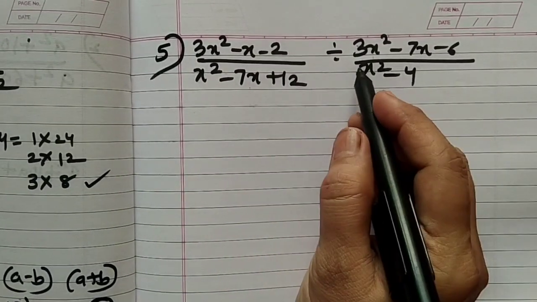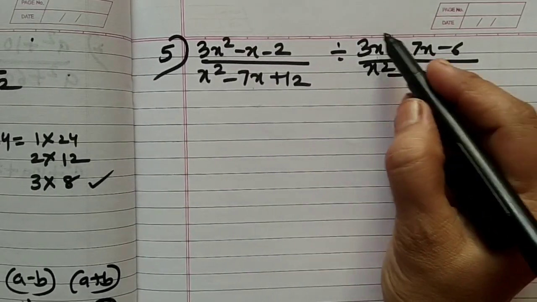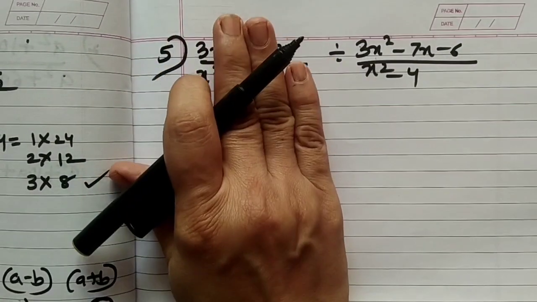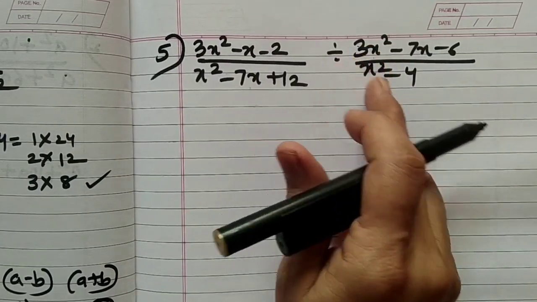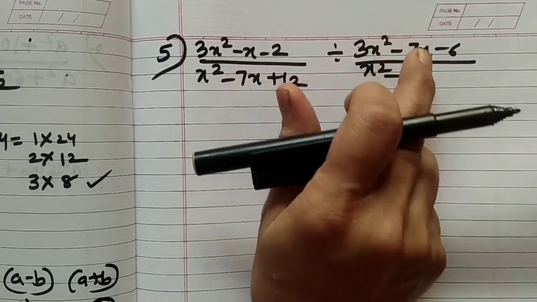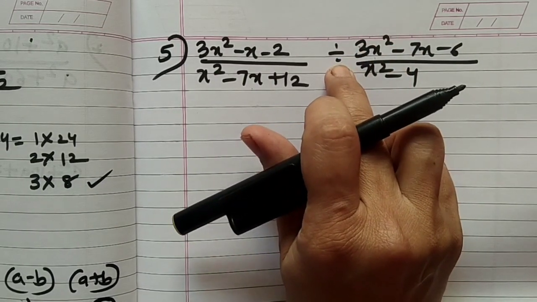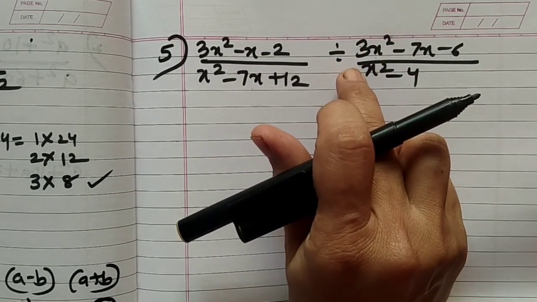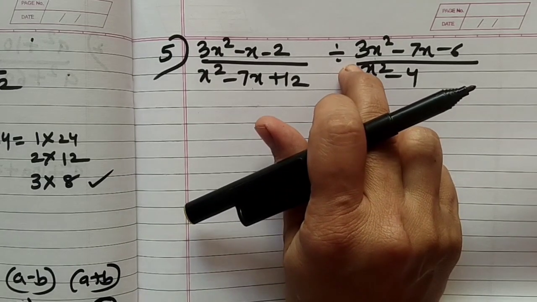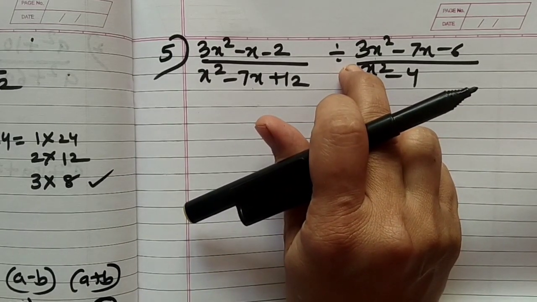So when I change the sign, the first term will remain as it is. The second term, the numerator will become the denominator and the denominator will become the numerator, because I will have to write its multiplicative inverse. We have studied multiplicative inverse. The multiplicative inverse of any number is the same number going to the denominator.